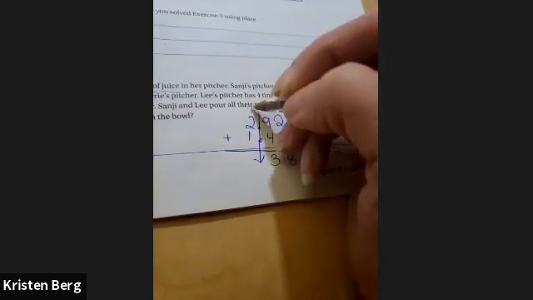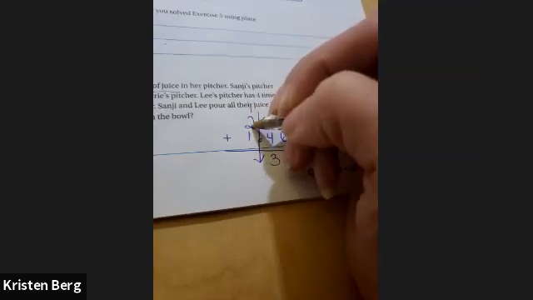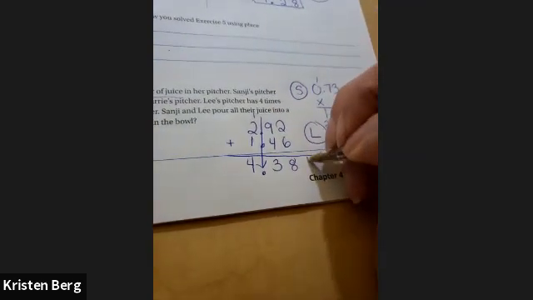Carry your 1. Now that is 1 plus 1 plus 2 is 4. And then bring down your decimal. So therefore it is 4 and 38 hundredths liters that is inside that bowl. All right, so now I'm going to move on to the next thing.